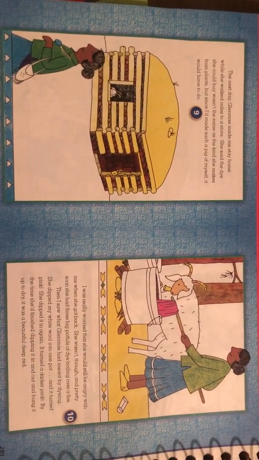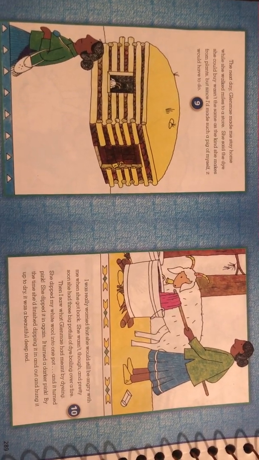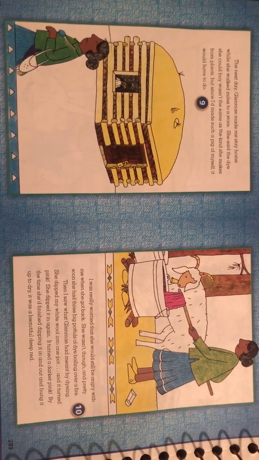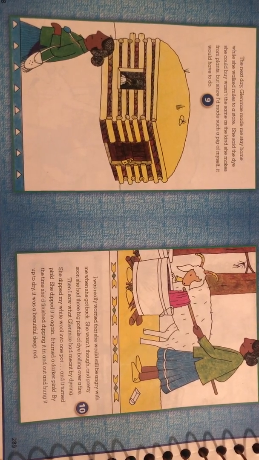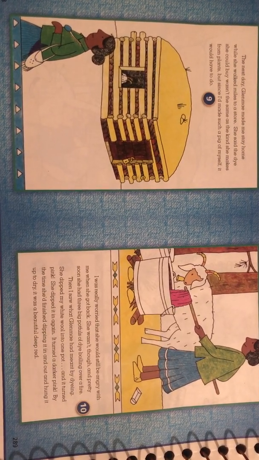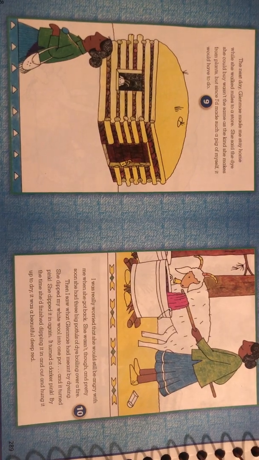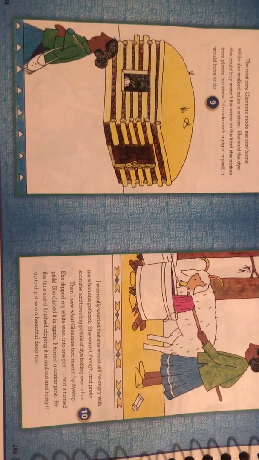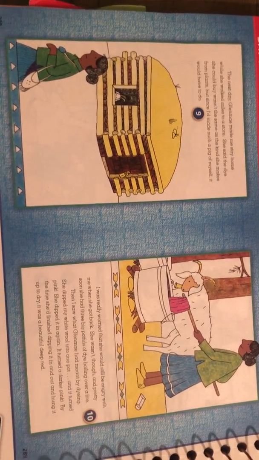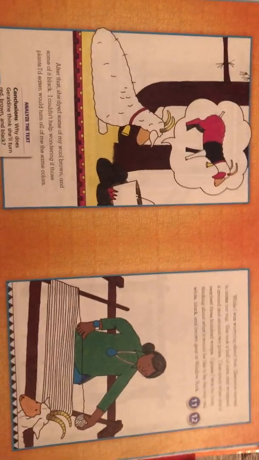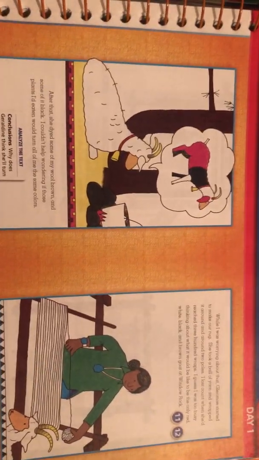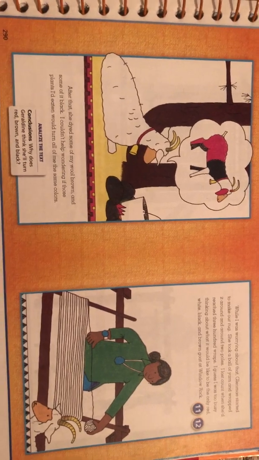Then I saw what Glenmay had meant by dyeing. She dipped my white wool into 1 pot and it turned pink. She dipped it in again. It turned a darker pink. By the time she finished dipping it in and out and hung it up to dry, it was a beautiful deep red. After that, she dyed some of my wool brown and some of it black.